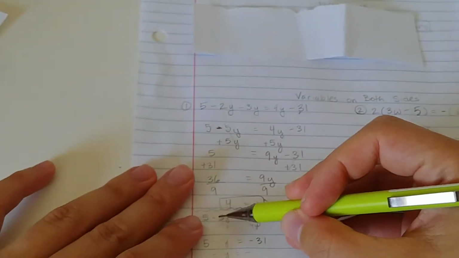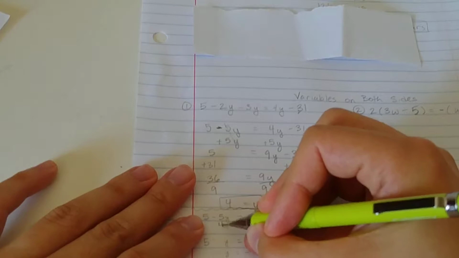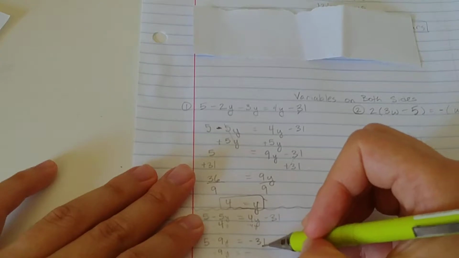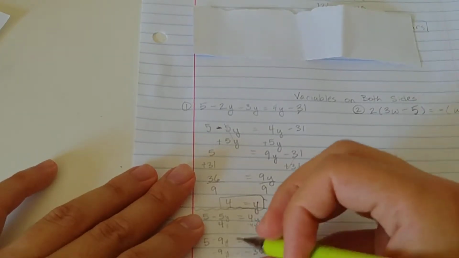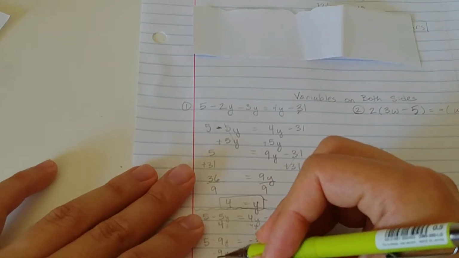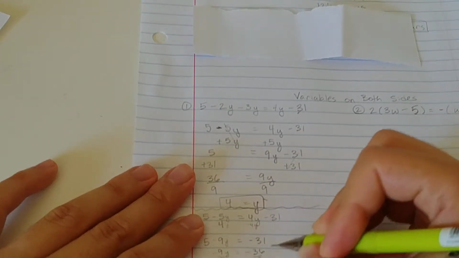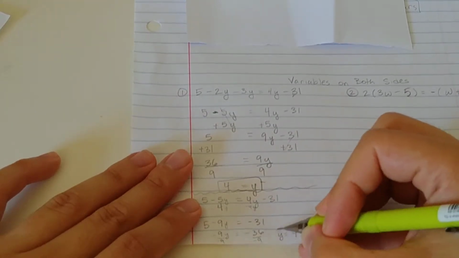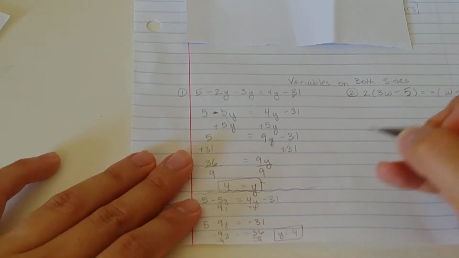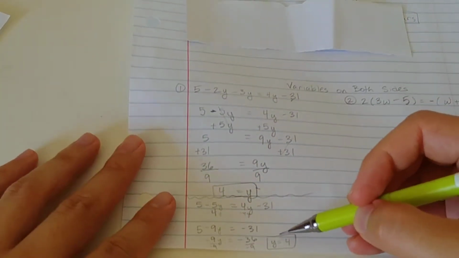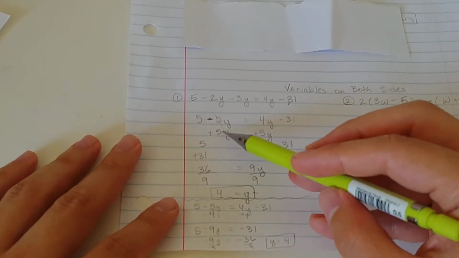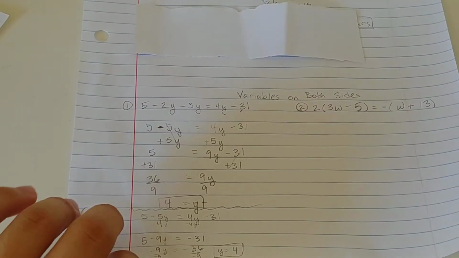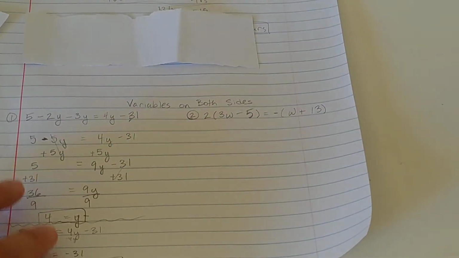All right, so negative 5y minus 4y is negative 9y. And subtract the 5 from the negative 31, you get negative 36. Divide by negative 9. And you'll get y equals positive 4. Okay, so you'll get the same answer whether you get rid of the 4y or the 5y, but I like to work without the negatives, so that's why I moved the smaller term. Okay, smaller variable term first.